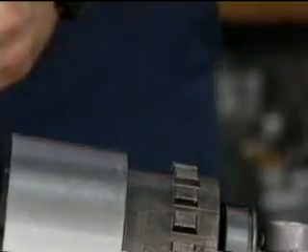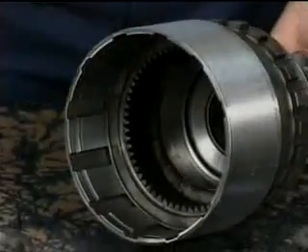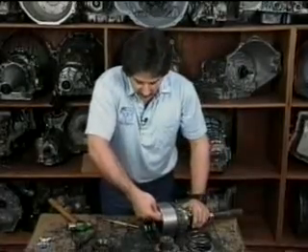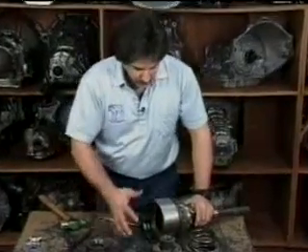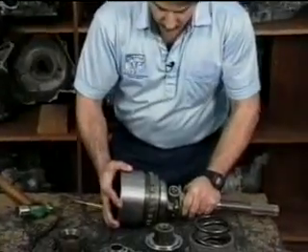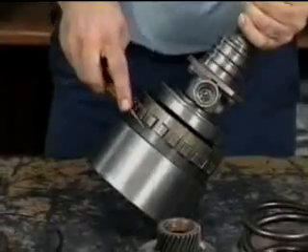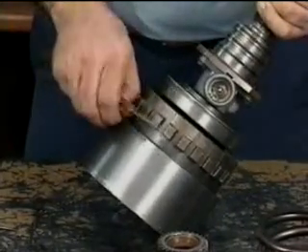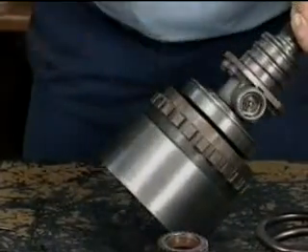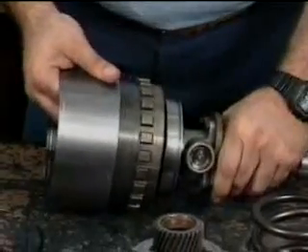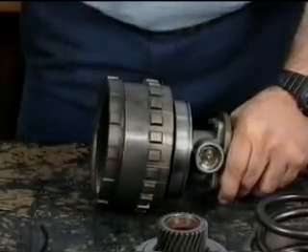And now we can remove the snap ring on the inside of the direct clutch drum. Once this inside snap ring has been removed, we can then slide the overdrive direct clutch drum back so we can gain access to the snap ring that's behind the drum. And with this snap ring removed, we can now remove the direct clutch drum from the assembly.